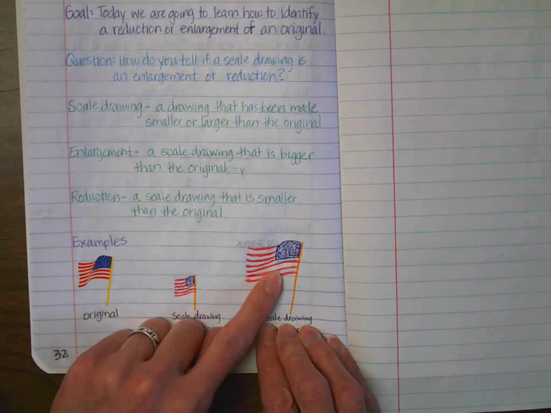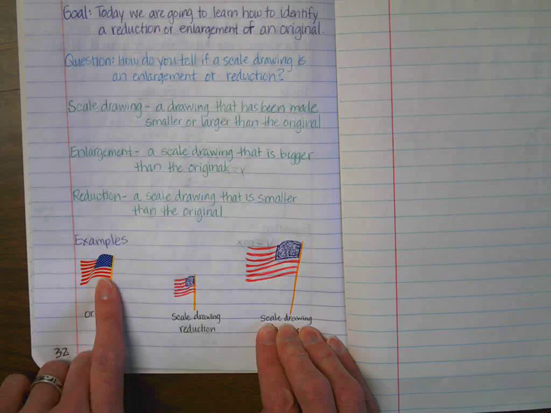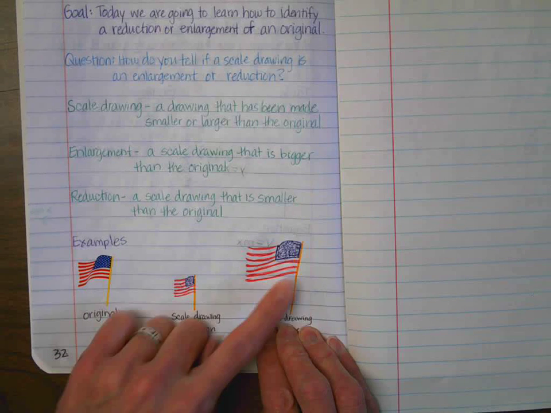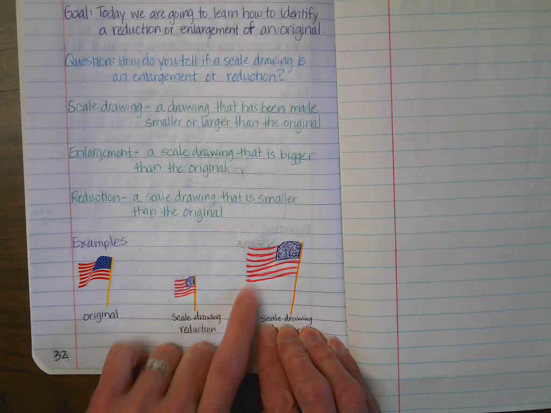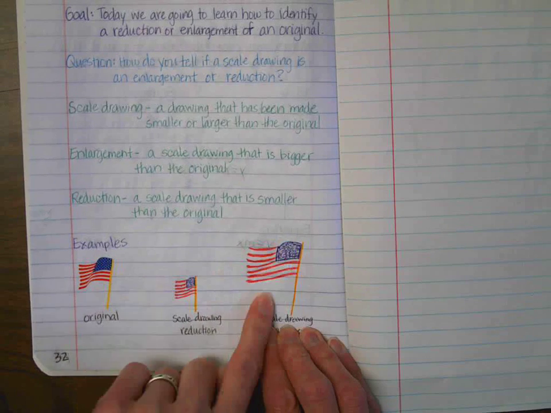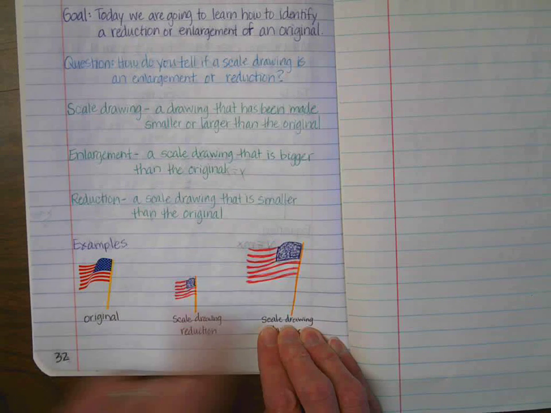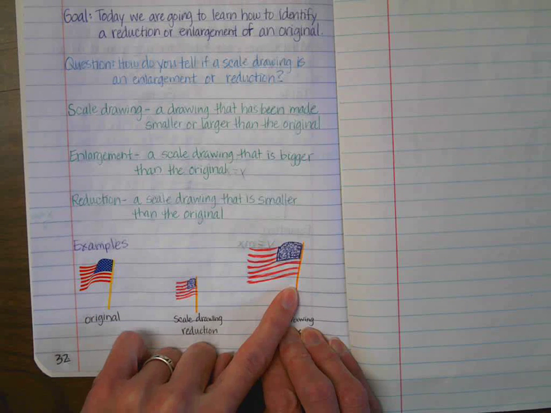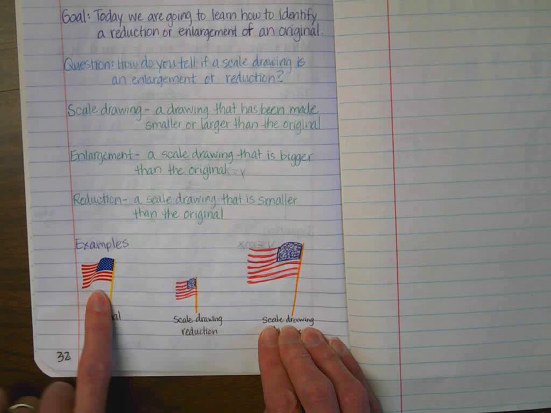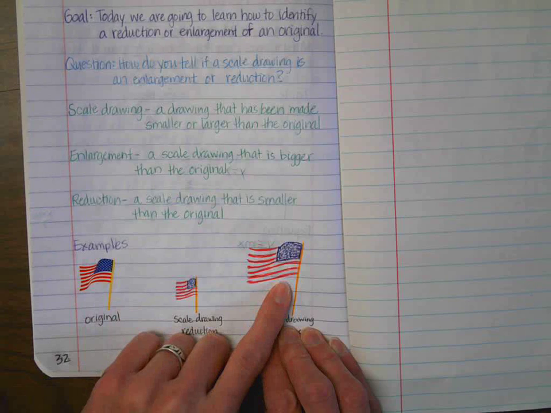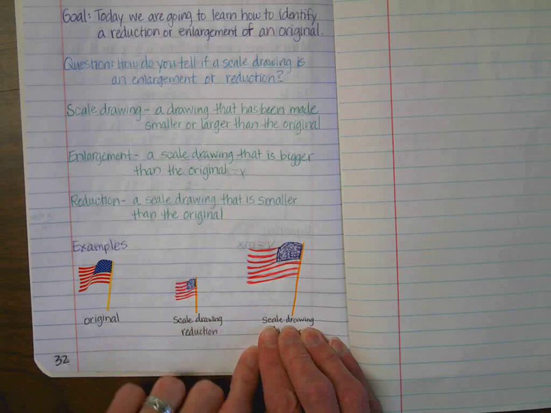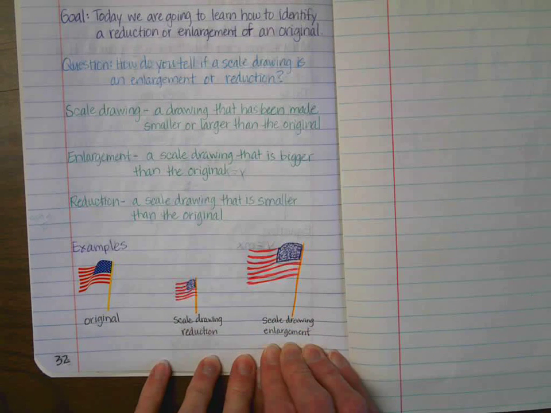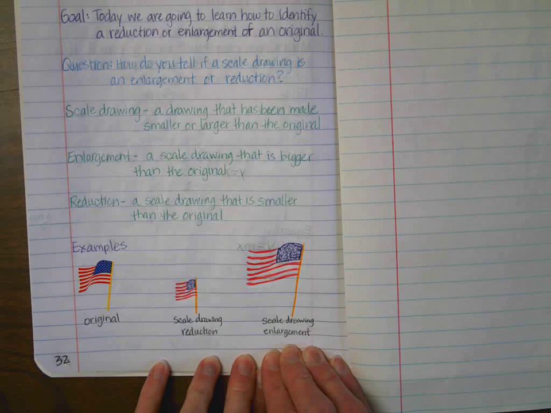Okay, now let's look at this one. This is another scale drawing of the sticker, okay? And this is my other picture that I drew for you. Okay, this is a drawing. Now I want you to compare them. Compare the two. What do you notice? What do you see, this flag to this flag? If you said bigger or larger, you are correct. So what is it called? It's called an enlargement. Very good.